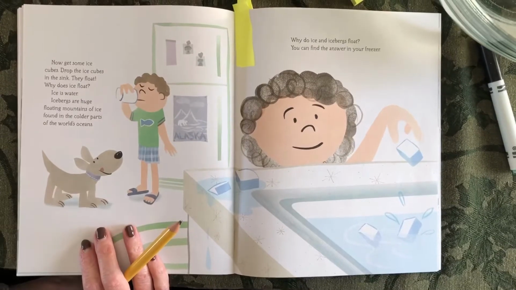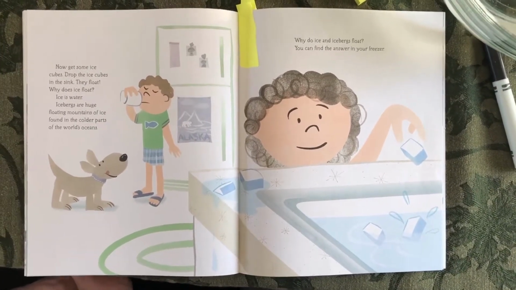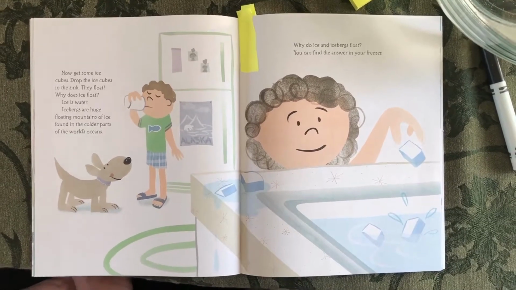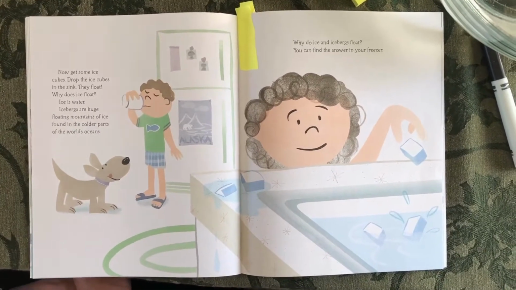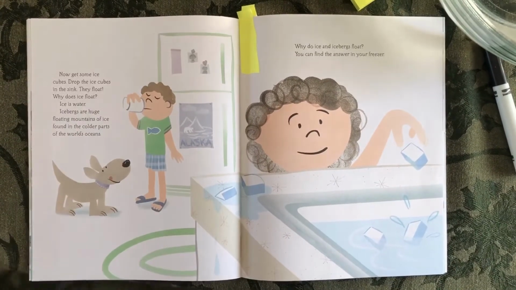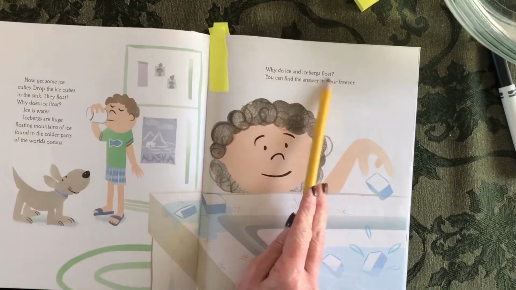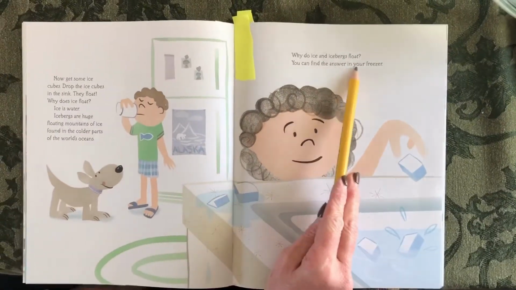Now get some ice cubes. Drop the ice cubes in the sink. They float. Why does ice float? Ice is water. Icebergs are huge floating mountains of ice found in the colder parts of the world's ocean. Why do ice and icebergs float? You can find the answer in your freezer.